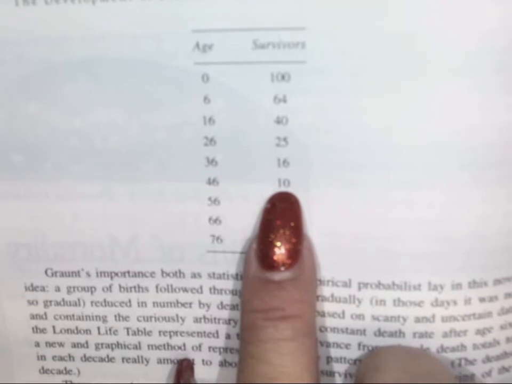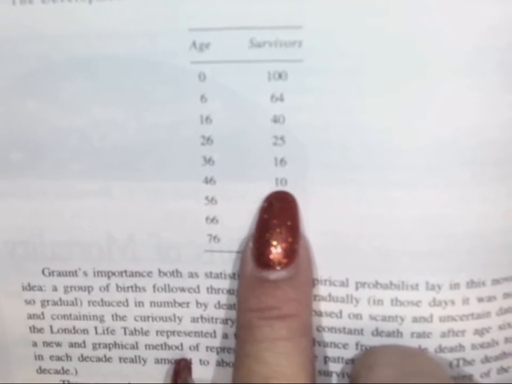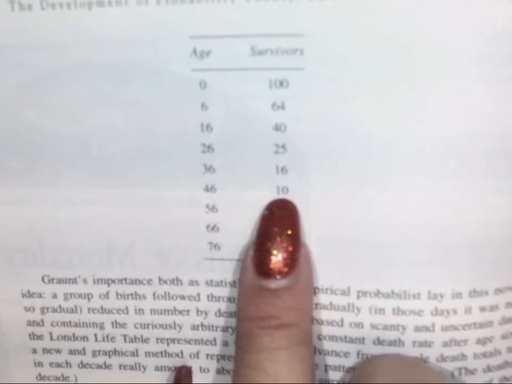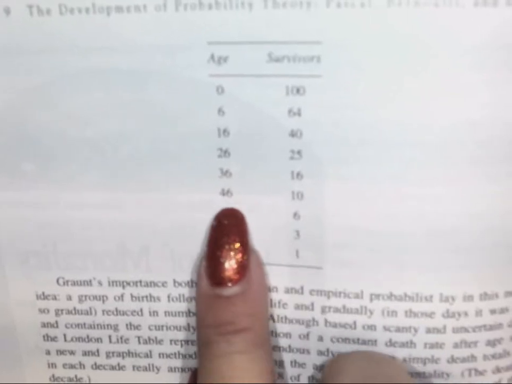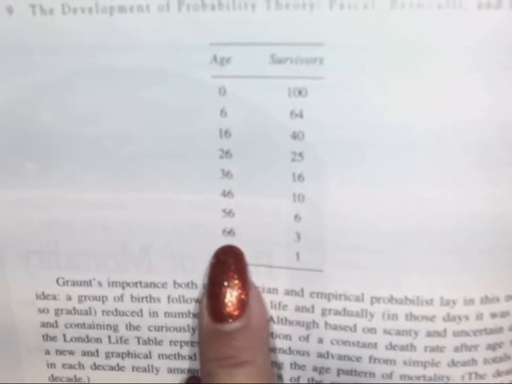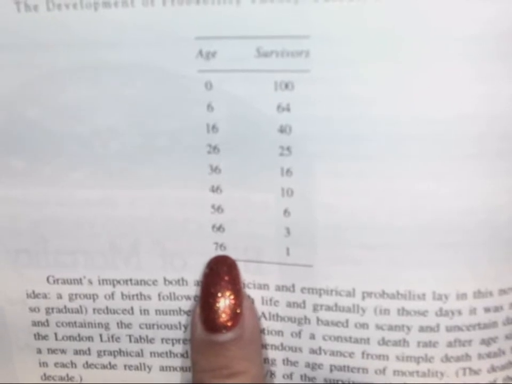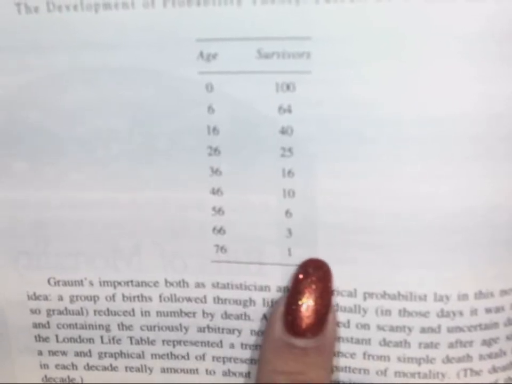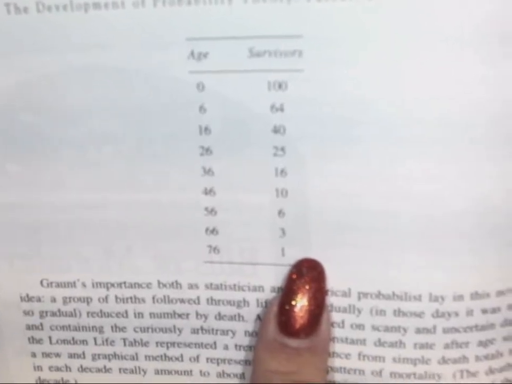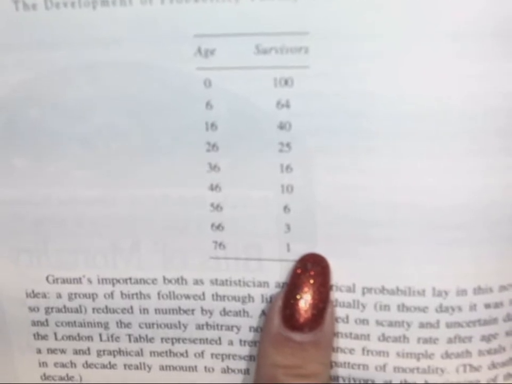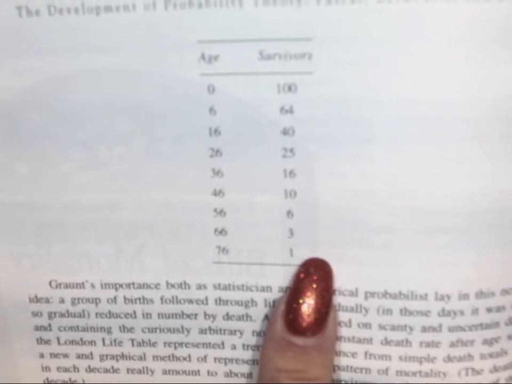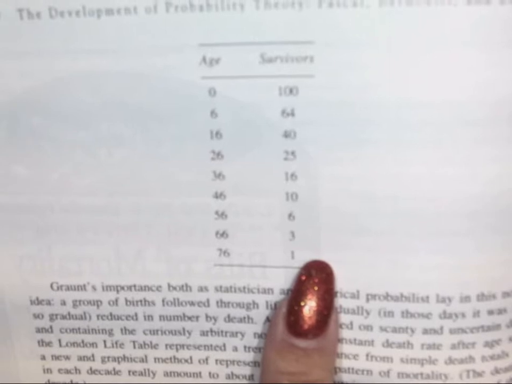Living to 46, only 10 of the 100. Wow. Okay, I'd be dead by now. Okay, I'm serious. 56, only 6. 66, only 3. And people over 75 years old, only 1 per 100, which means 99 out of 100 people die before they're 75, or by the age of 75, let's say. Okay, in this time period that he's at.